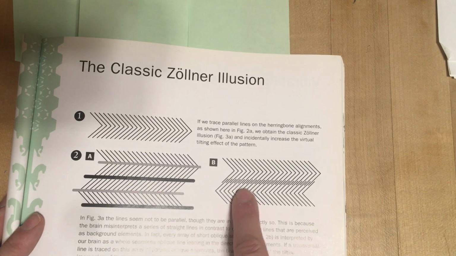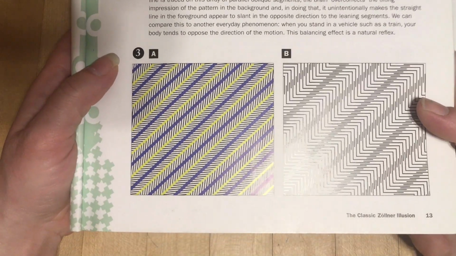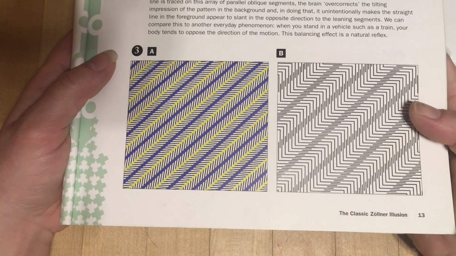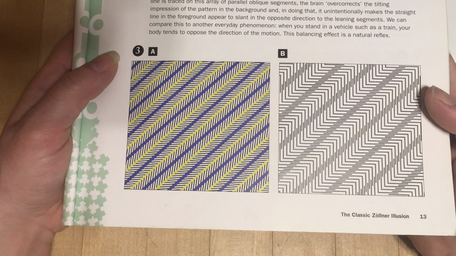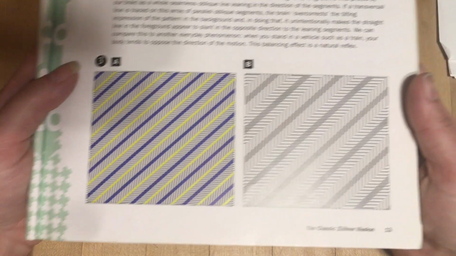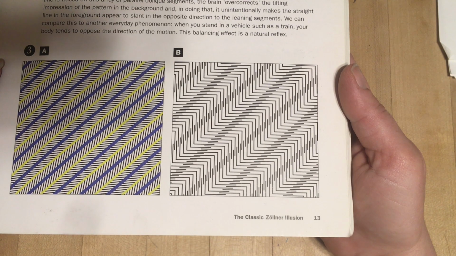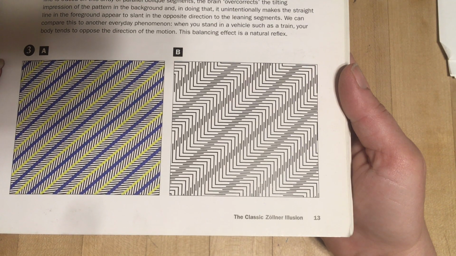You can also do it with interlocking the chevrons and you're going to get different effects. We can see those down here. When you look at it, you can't quite tell if the lines are straight, if they're wobbly, if they're bending. It makes your eyes wonder, what am I seeing? So it's distorting your vision.